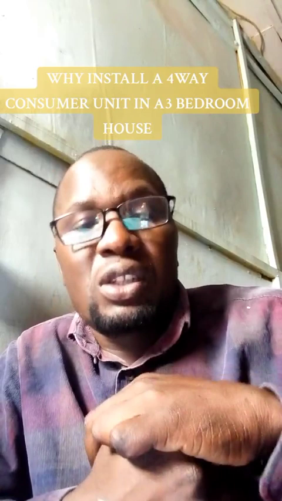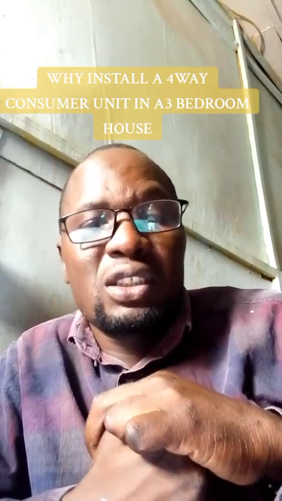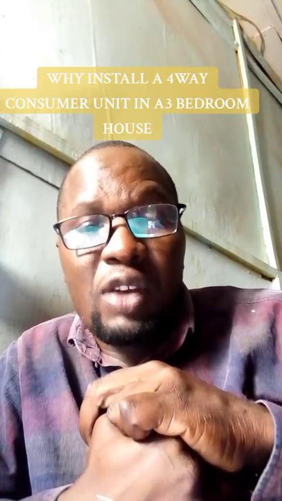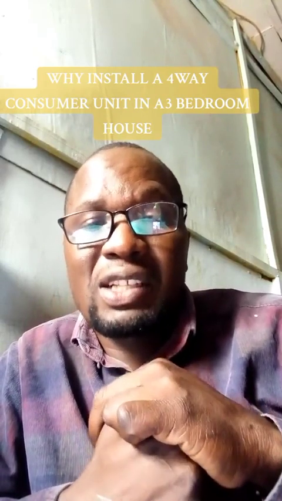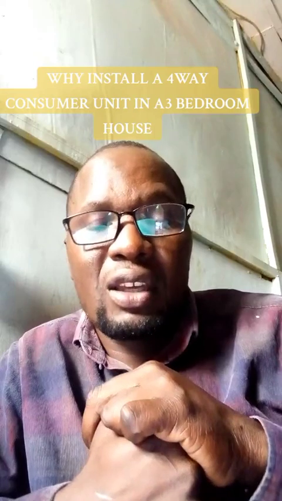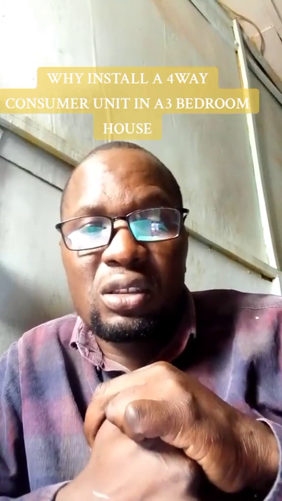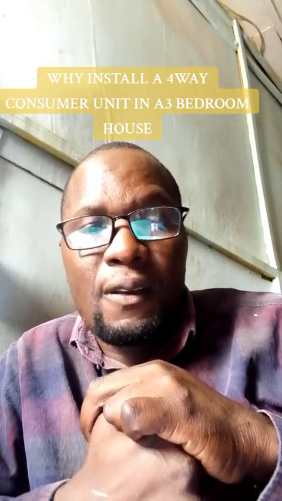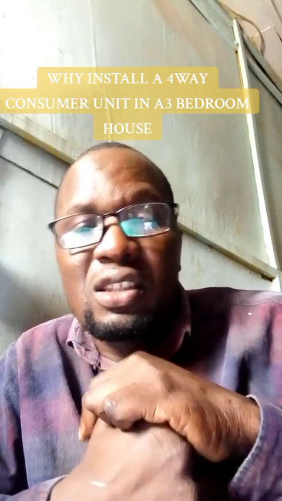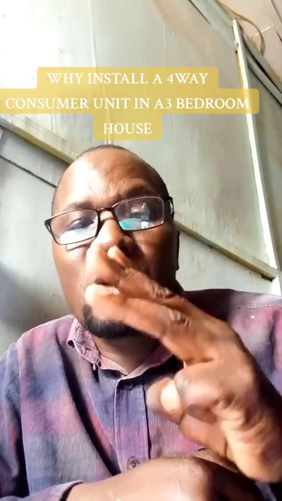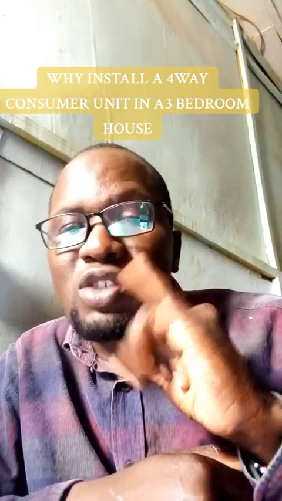Remember, we have the cooker circuit. It is a radial, meaning its supply must come direct from the consumer unit and goes to the cooker control unit. That is 3. If you are using a 4-way consumer unit, remember you only have 1 point remaining.